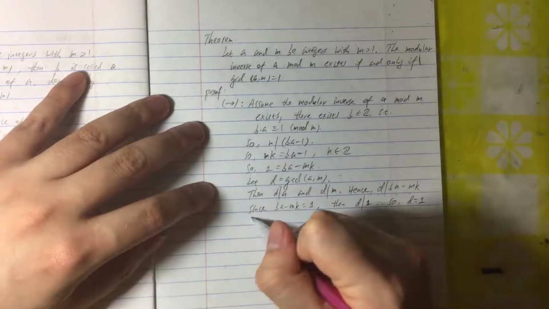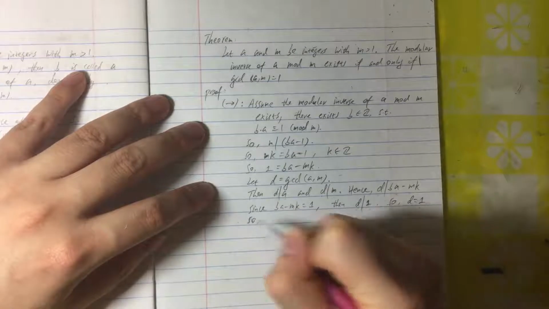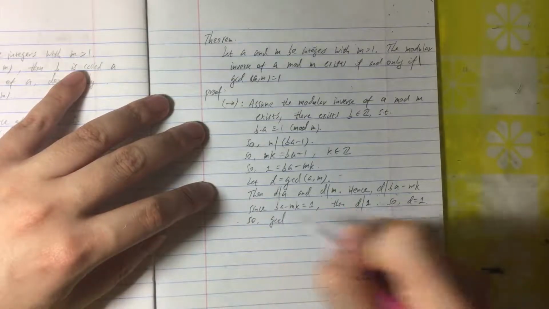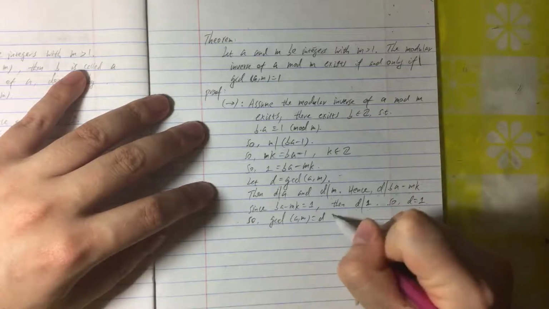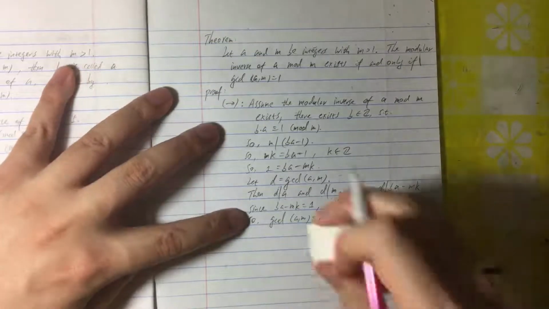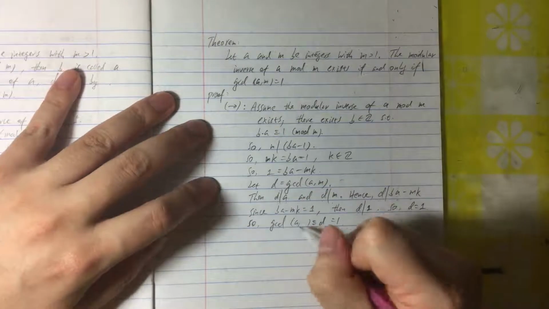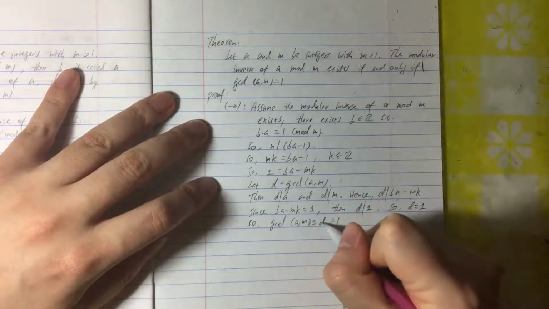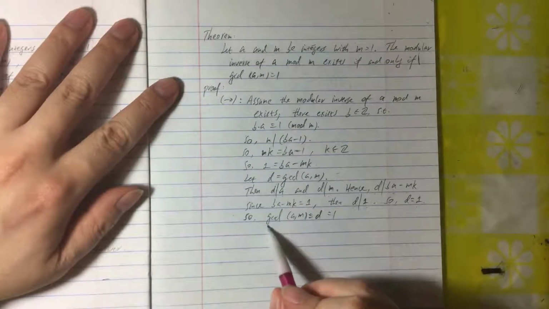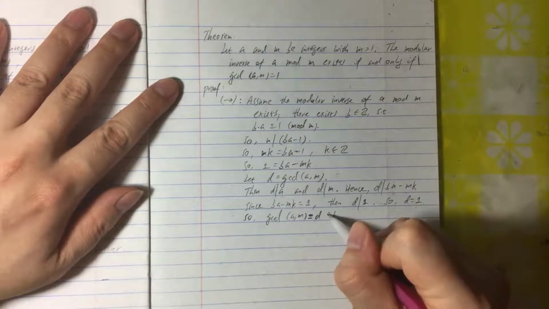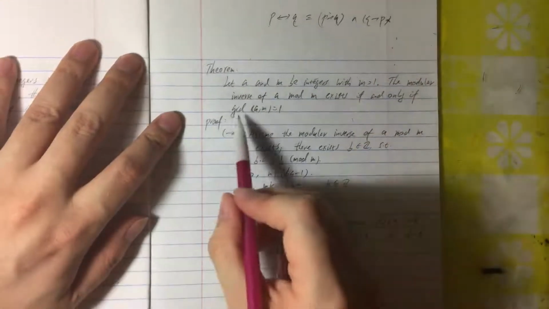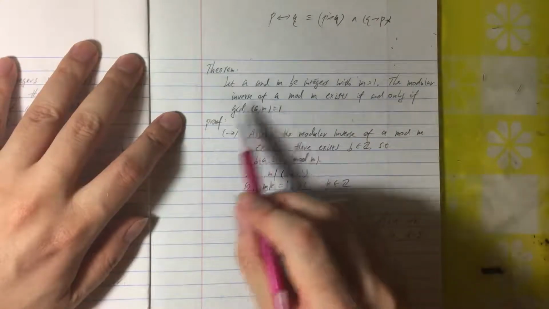So the GCD of A and M equals D, which is 1. Here we prove Q. We assume P and prove Q.